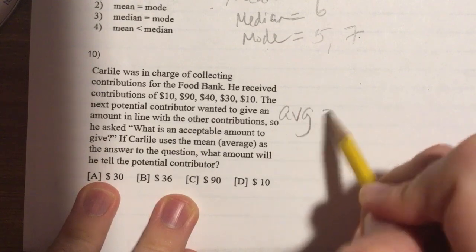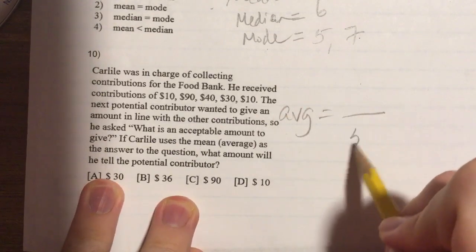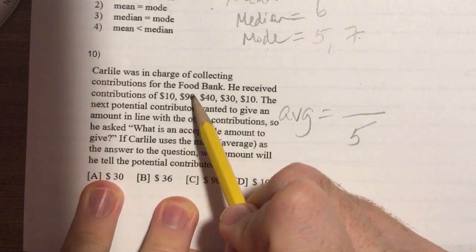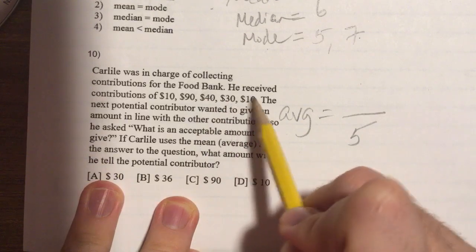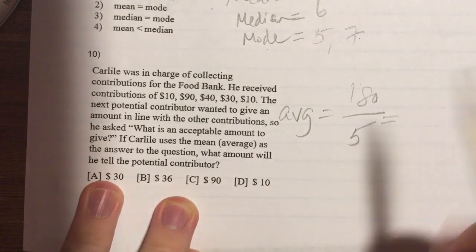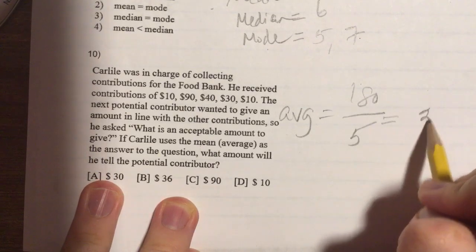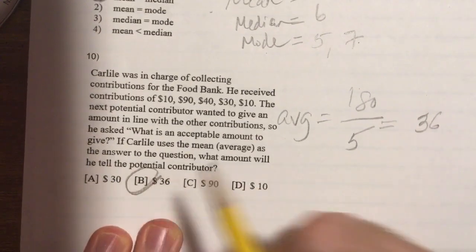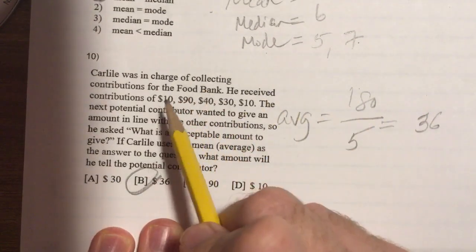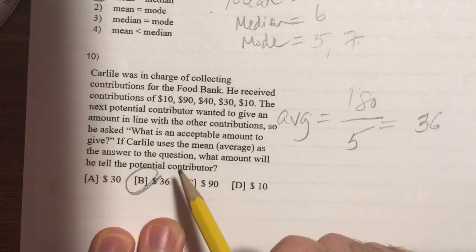We can find the average by adding up the sum of those 5 people and dividing by 5. This would be 100, 140, 170, 180. Divide that by the 5 donors to get an idea of the average. You also could do this on the stat menu. 36. On average, they're giving $36. And yes, there are some that are giving less, and there's some that are giving more, but we're looking for the mean or the average here.